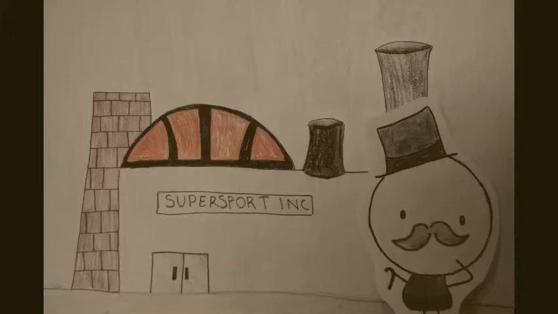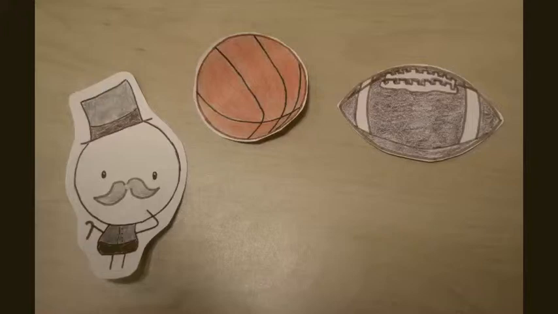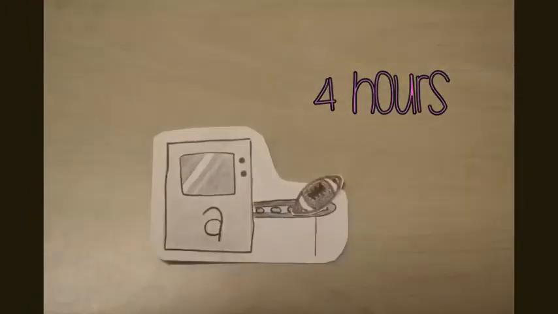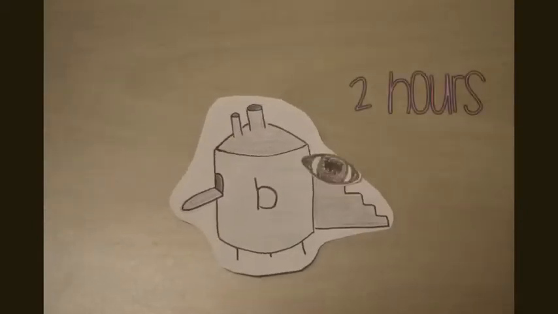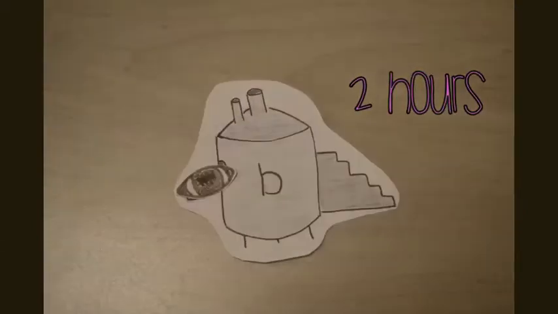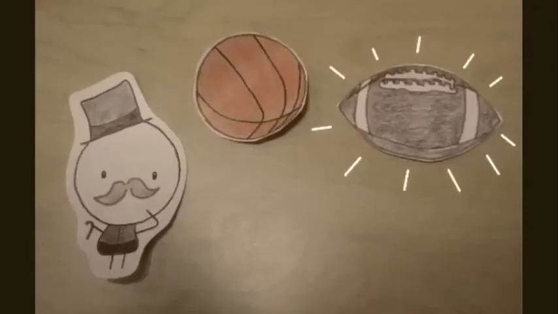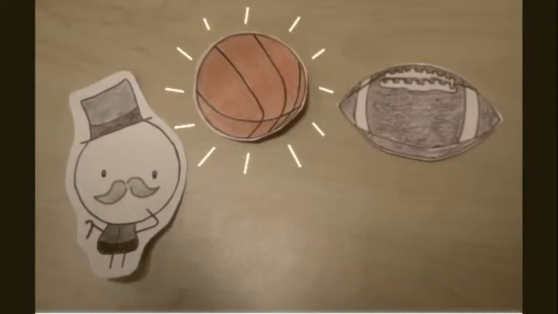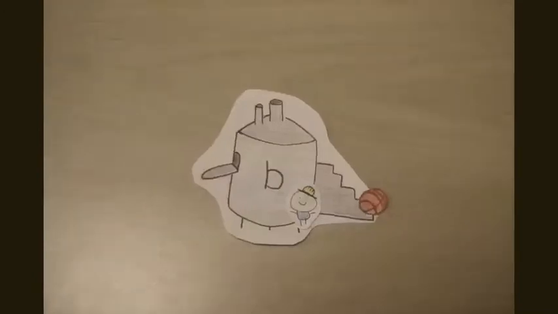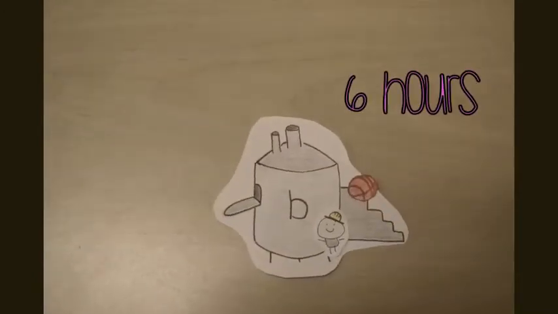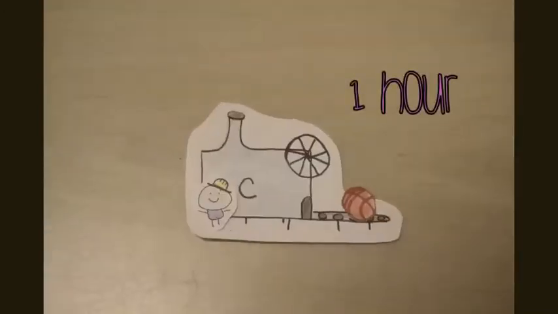The Oklahoma City division of Supersport Inc. produces footballs and basketballs. It takes 4 hours on machine A and 2 hours on machine B to make one of their footballs. To make a basketball, it takes 6 hours on machine A, 6 hours on machine B, and 1 hour on machine C.